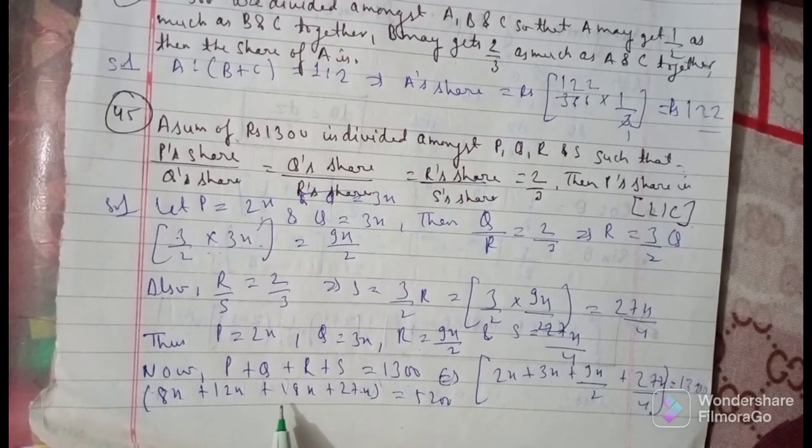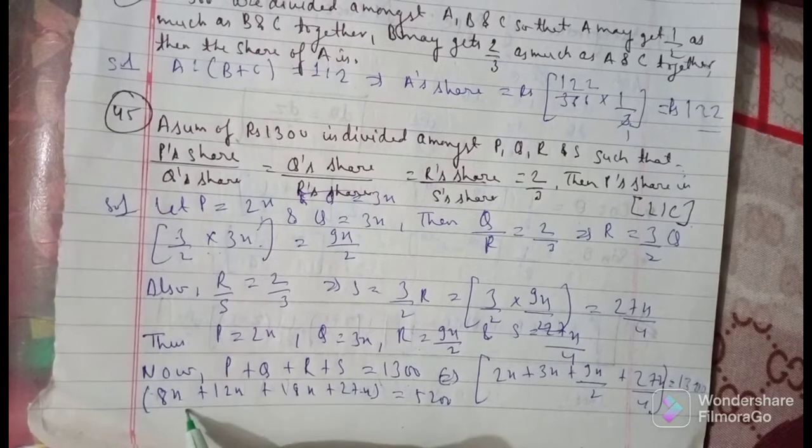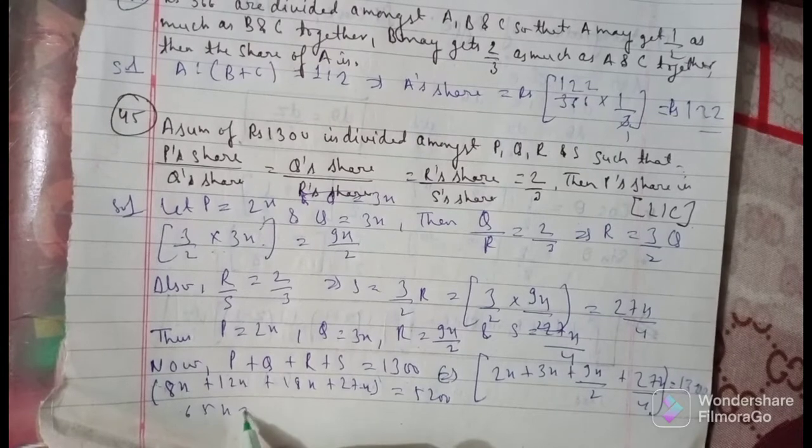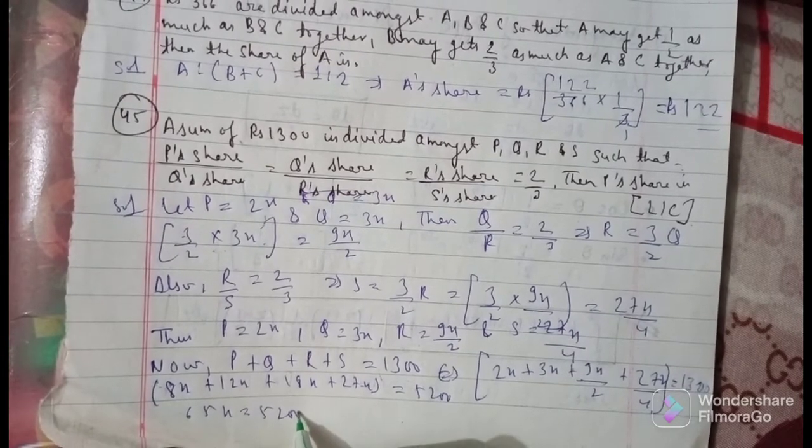Now further we solve this, and what we'll get here is 65x equals to 5200.